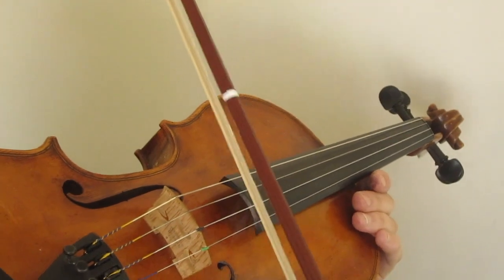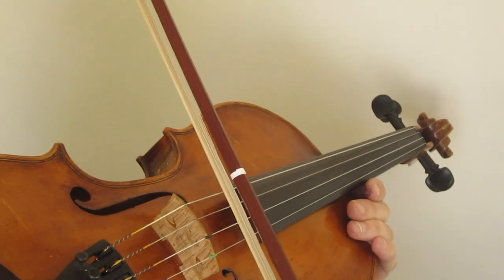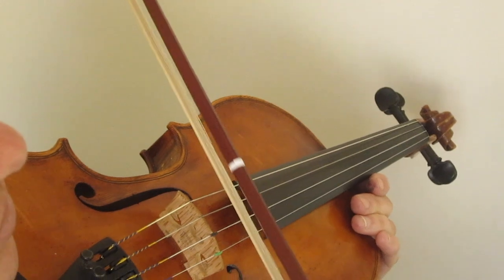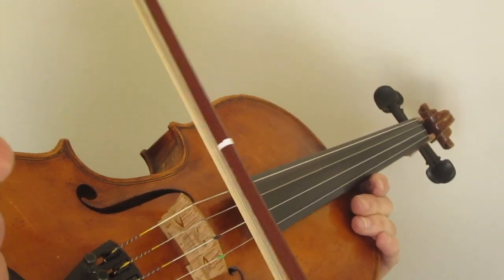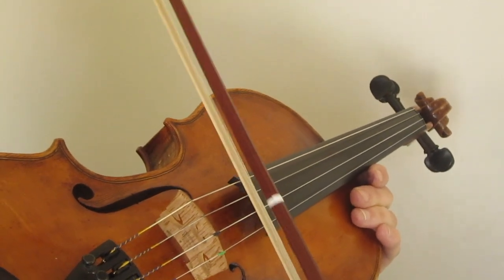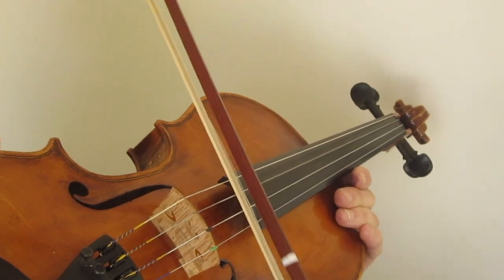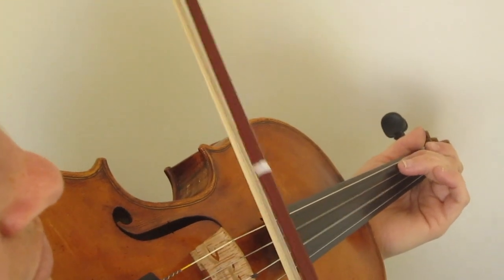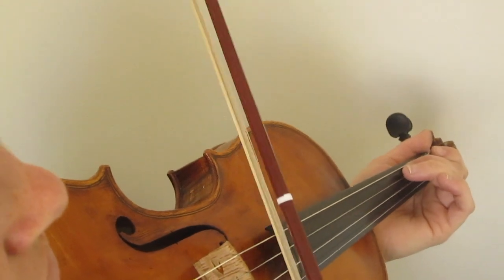I tend to do just a little tiny lift of my bow. Really, it's just letting it come back off the string during that pause. In some ways, I'm even dragging it across the string. I'm just not putting any pressure on it. So there you go.